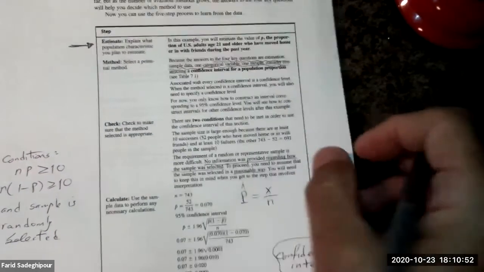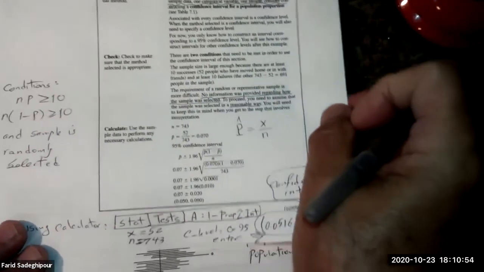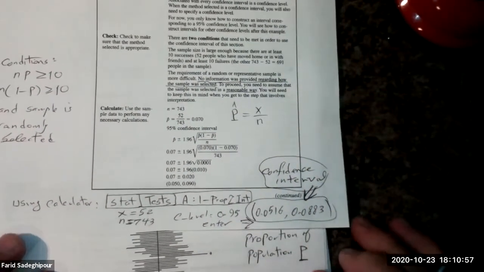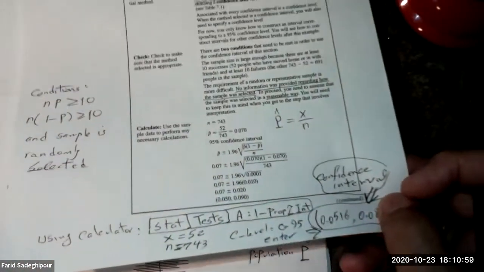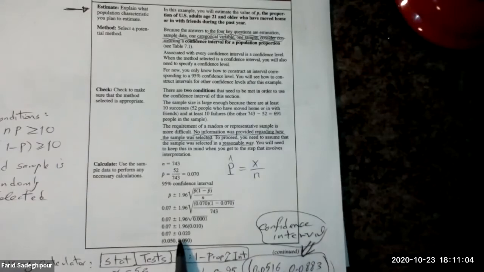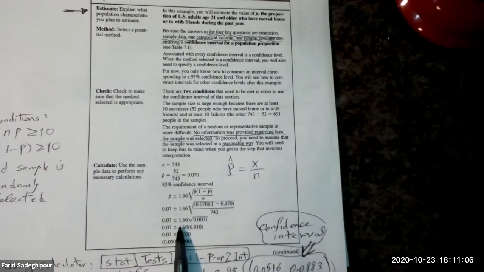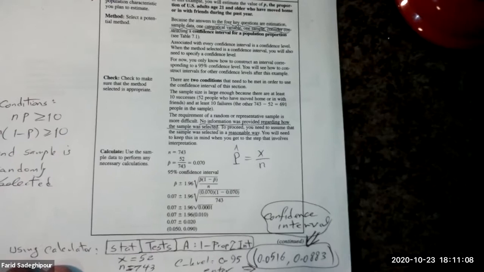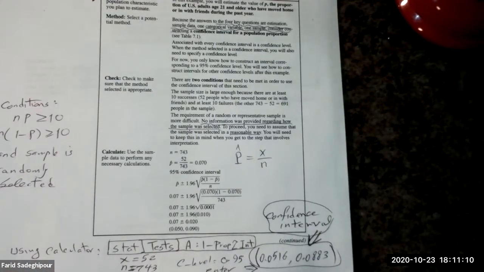Now, on this problem, I want to show you how to use a calculator to do all the calculations and find all these numbers. What you do is you go to STAT. You could either use a TI-84 Plus, or even a TI-83.